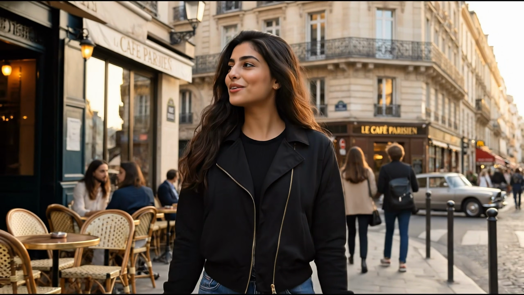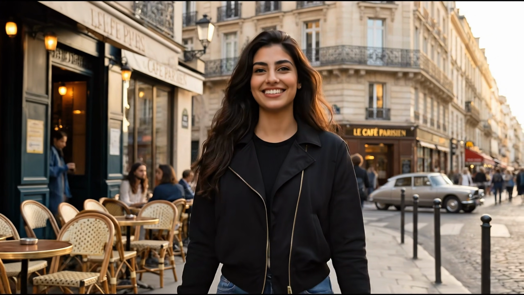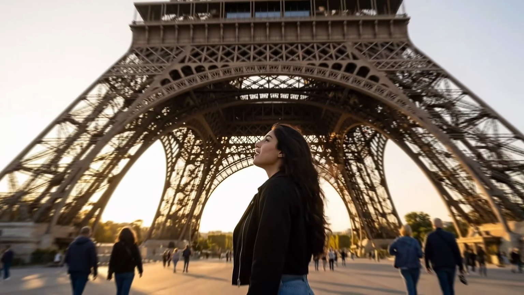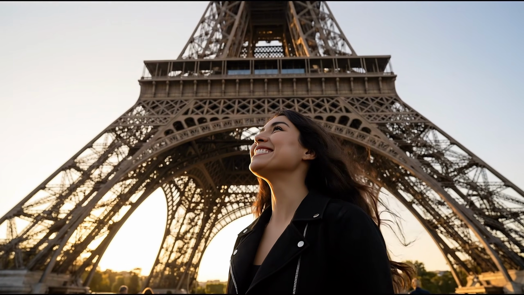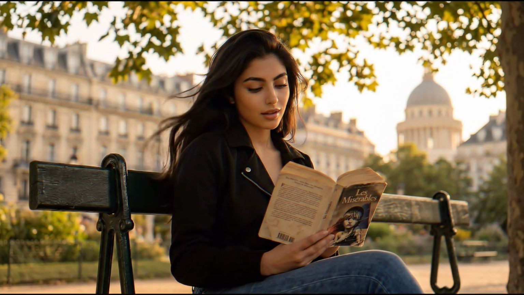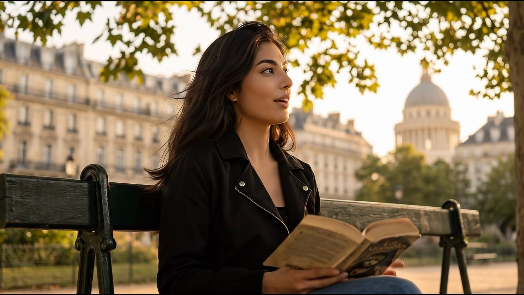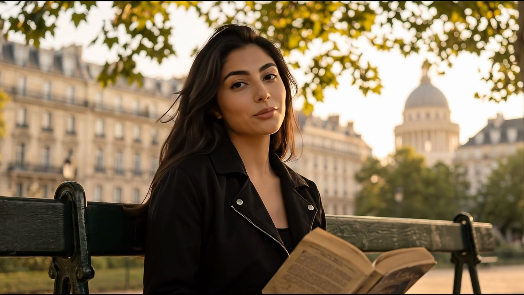Streets are so lovely. I am loving it. Oh my God, look at the Eiffel Tower. It's insane. I am at the park in Paris. Look at the greenery.